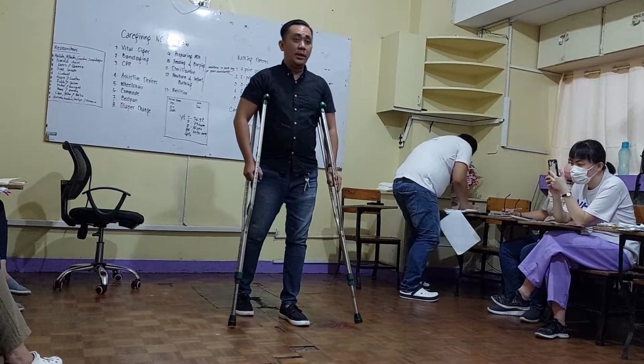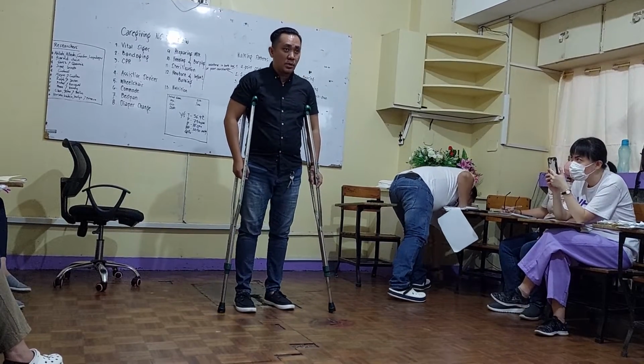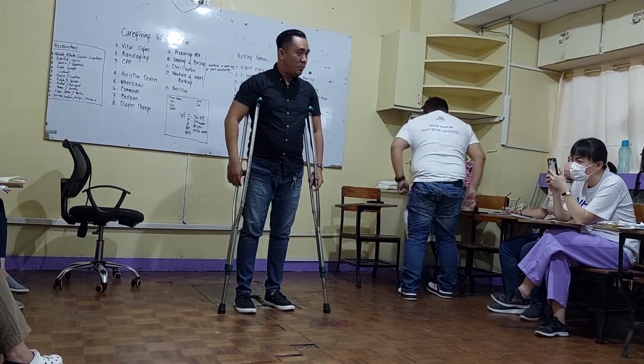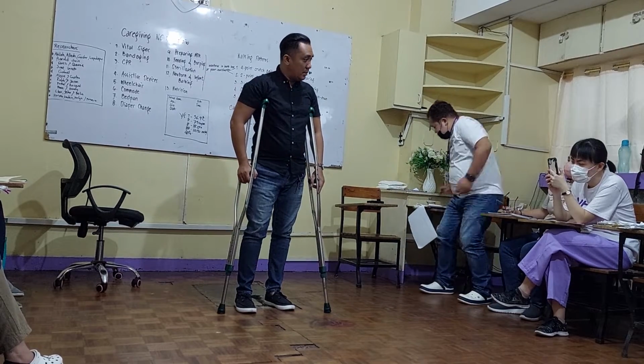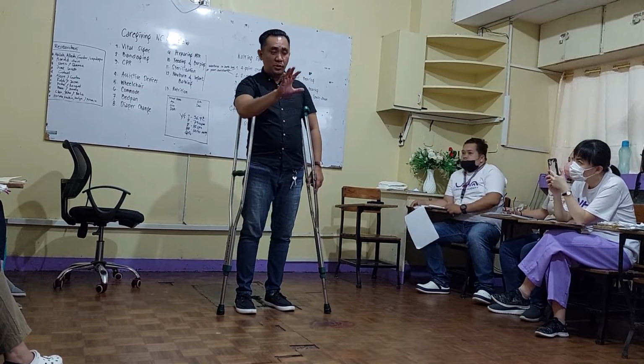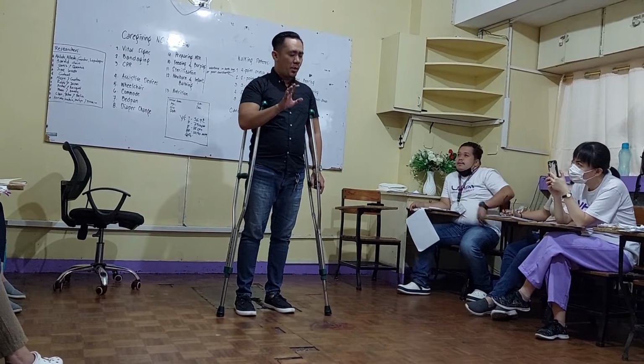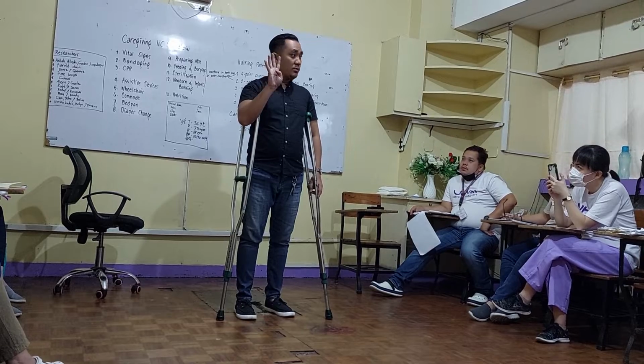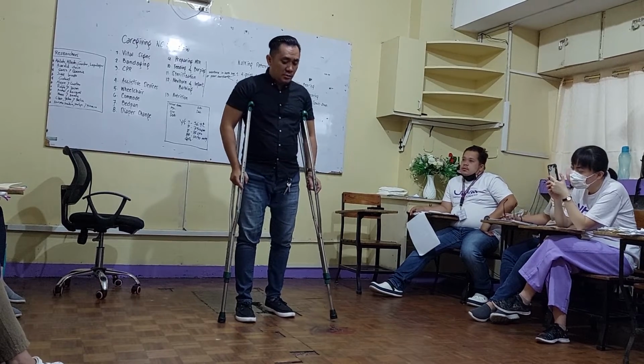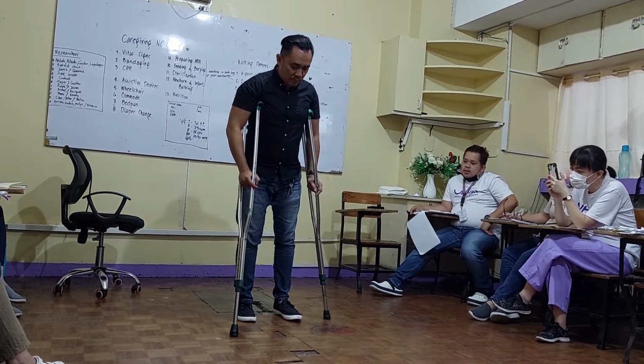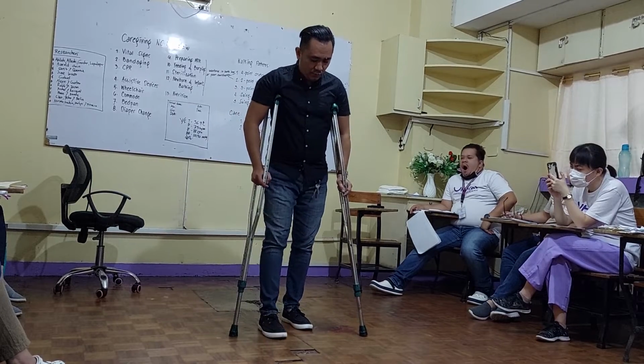Or if you're having a hard time memorizing the sequence of the 4-point crutch gait, just remember the number. If the assessor tells you to perform 4-point crutch gait, there will be 4 moves. So what are these 4 moves? This is 1, 2, 3, 4.